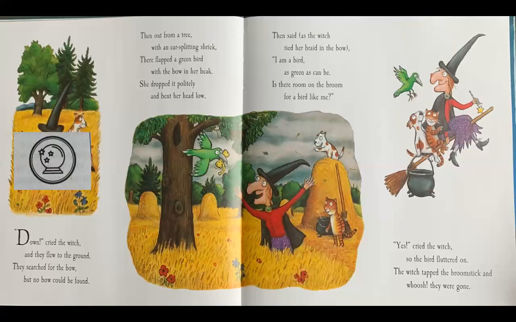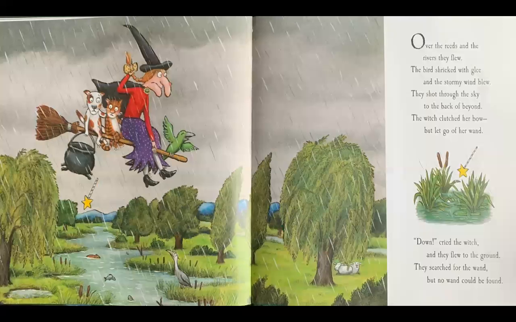Yes, cried the witch. So the bird fluttered on. The witch tapped the broomstick and whoosh, they were gone. Over the reeds and the rivers they flew. The bird shrieked with glee and the stormy wind blew. They shot through the sky to the back of beyond. The witch clutched her bow, but let go of her wand. Down, cried the witch, and they flew to the ground. They searched for the wand, but no wands could be found.